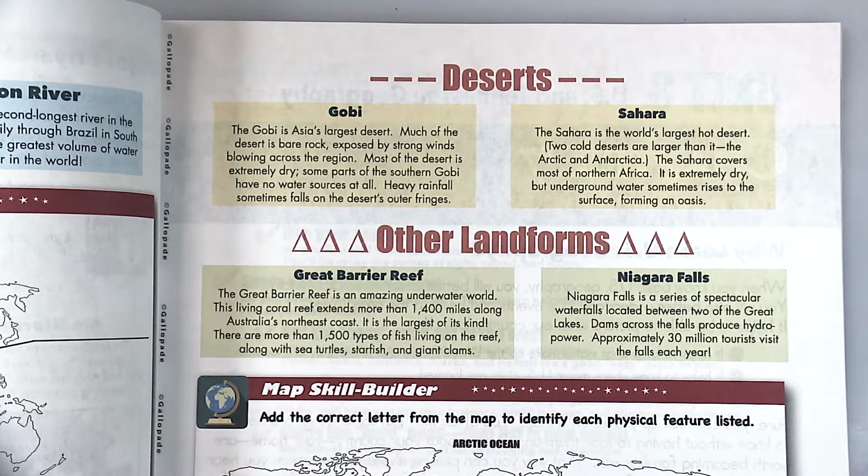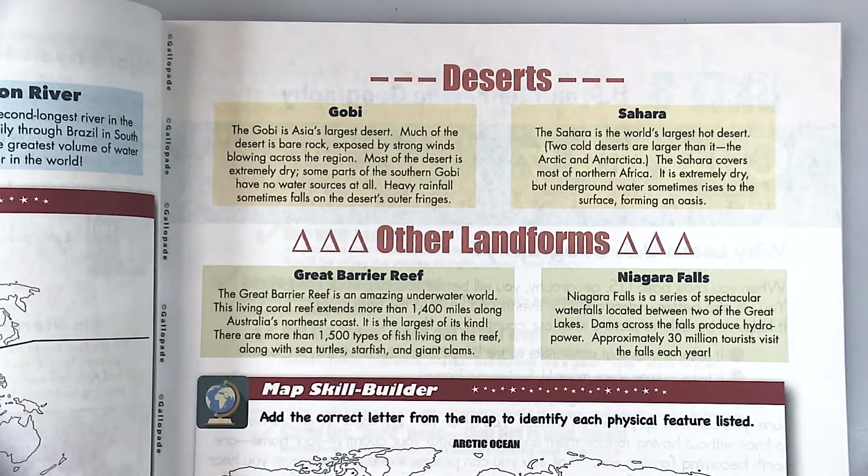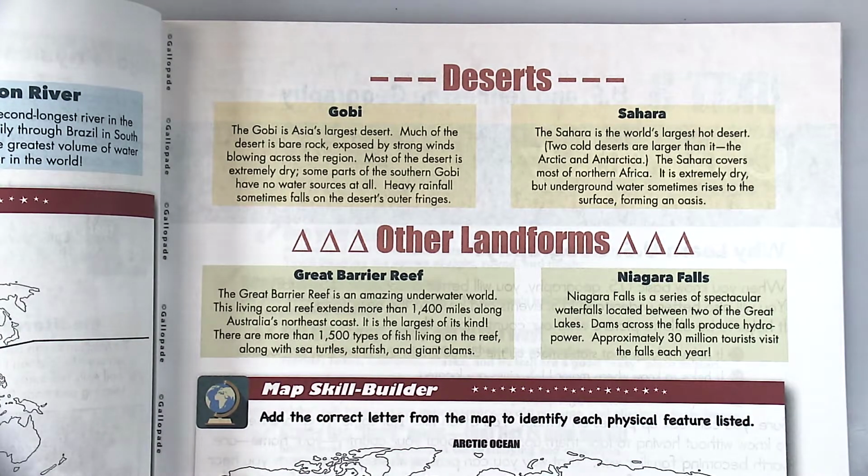Okay, now these 2 we are going to learn about tomorrow. We have the Great Barrier Reef and we have Niagara Falls. The Great Barrier Reef is super duper cool. It's in, well, not in Australia, but around Australia. And I can't wait to teach you about the Great Barrier Reef. My parents actually got to visit it, and it is super cool.